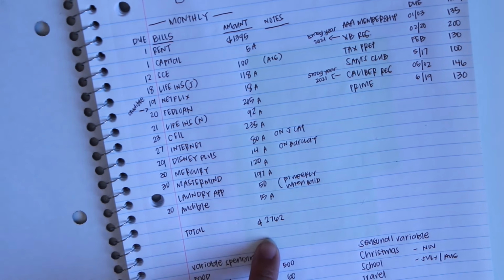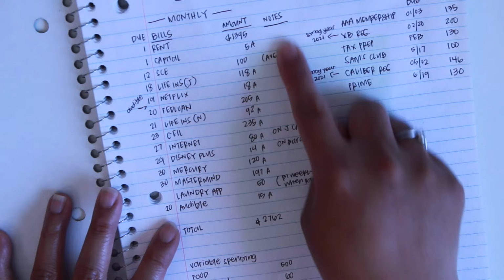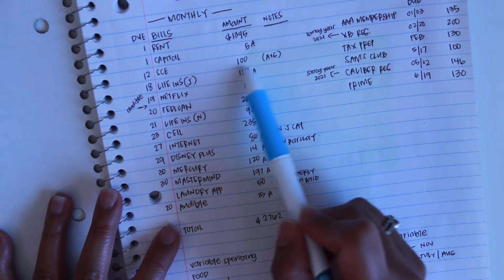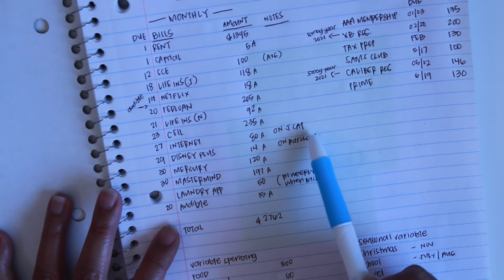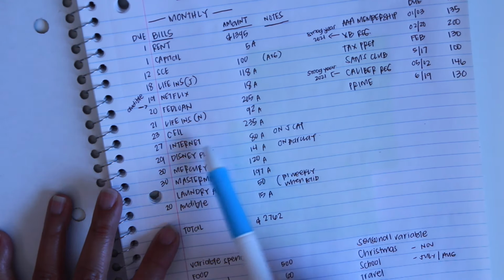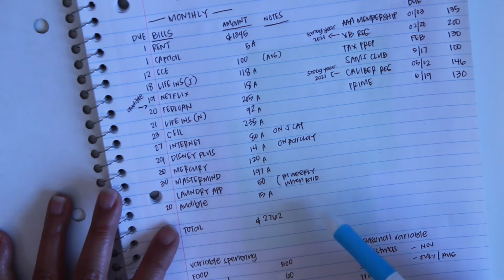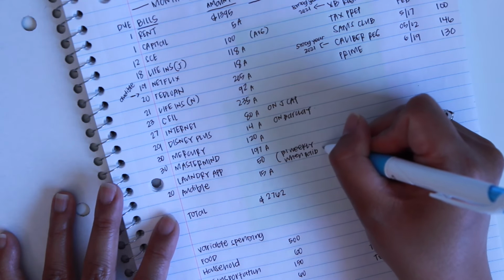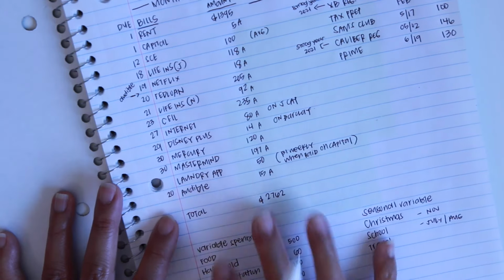And then I do have a column, of course, for the amount. And anything here that says A is all on auto pay. I also have a notes section on here as well because for our utilities, this has been our average. It could change. And then on our credit cards, my husband has the internet on his card. And then I have Disney Plus on one of my cards as well. And then I also have my laundry app on my Capital One as well. Well, that's what I use to pay for it.